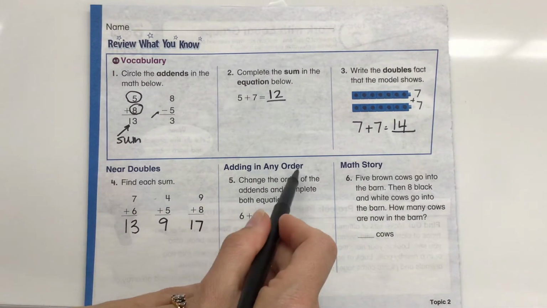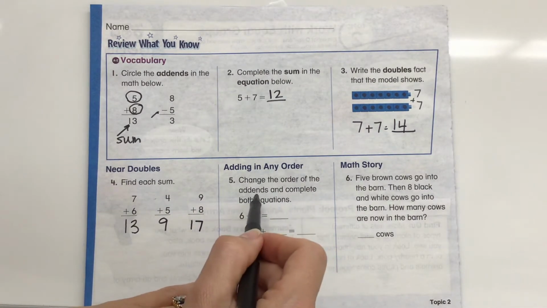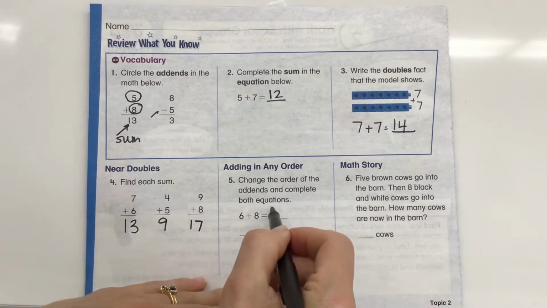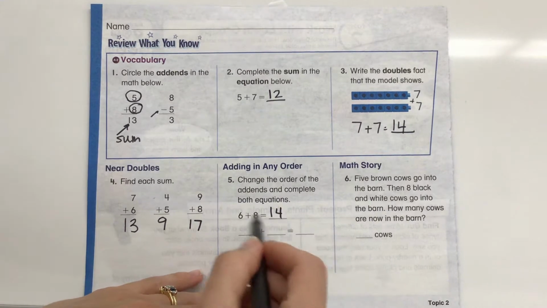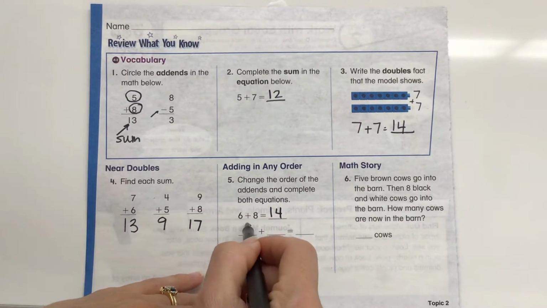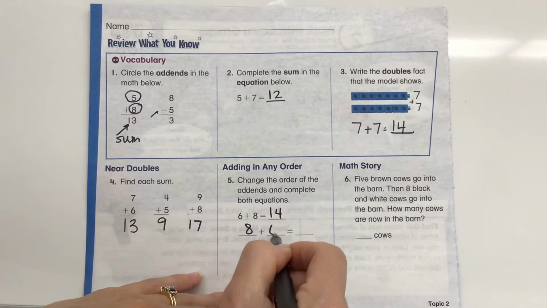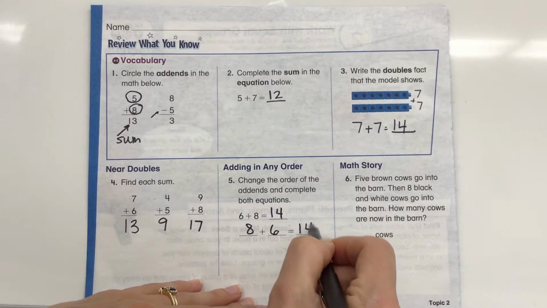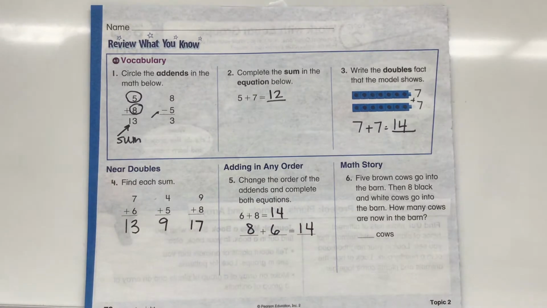Okay, adding in any order. Change the order of the addends and complete the equation. So 6 plus 8, I know that 6 plus 8 equals 14. We're going to change the order of the addends. We're going to make it 8 plus 6. When we change the order of the addends, our sum is still going to be the same. It doesn't matter what we're adding first or second, it's going to be exactly the same.